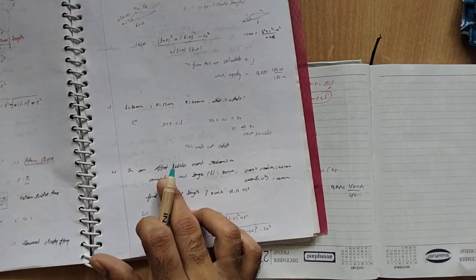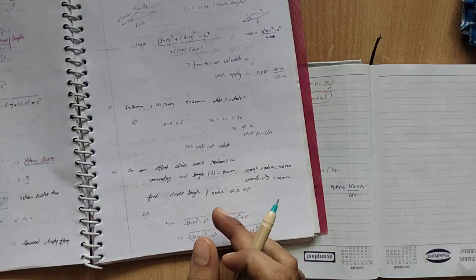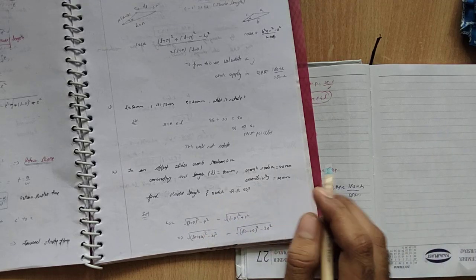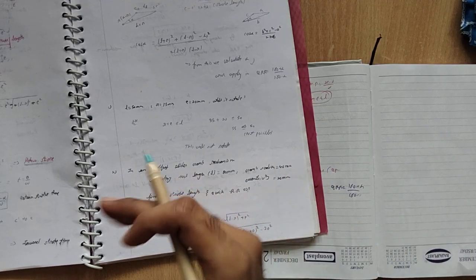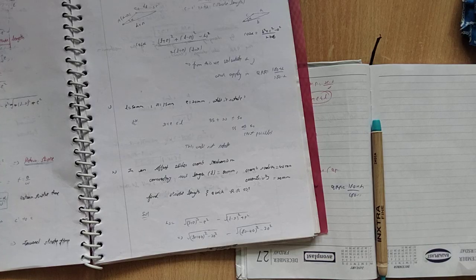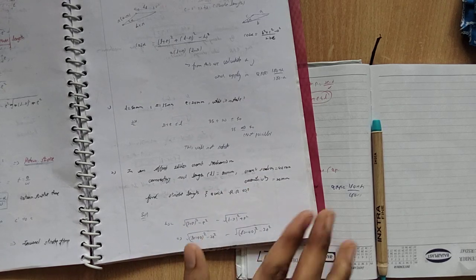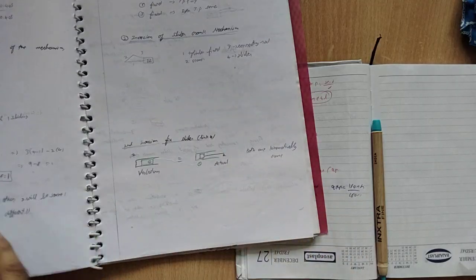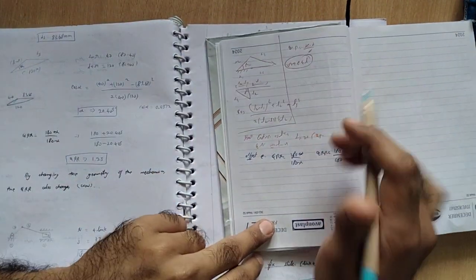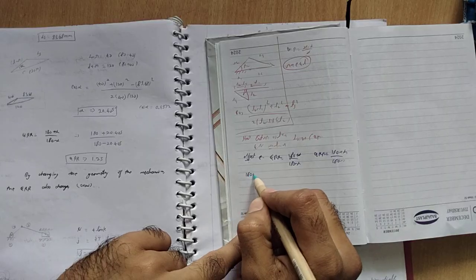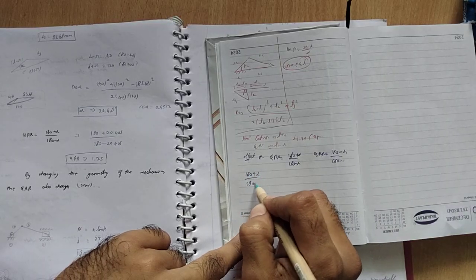You can see for the next, the offset mechanism. Eccentricity is given, so it is offset. For this you need to calculate the extreme stroke length, that is LS. I already told you this formula: just put the length, radius and eccentricity here and calculate, and we will get the stroke length. Next they are asking the quick return ratio. The quick return ratio, as I just told, for offset is 180 plus alpha divided by 180 minus alpha.